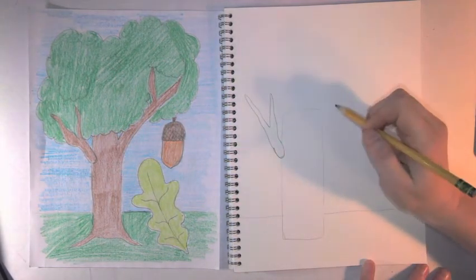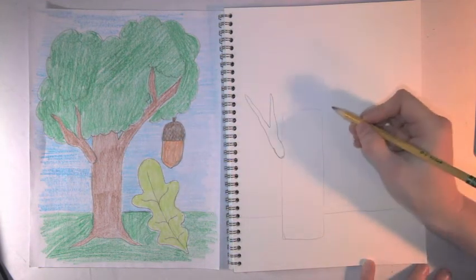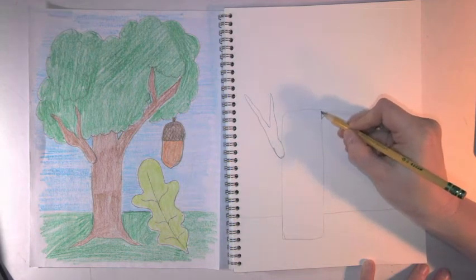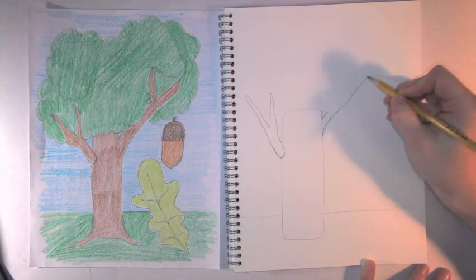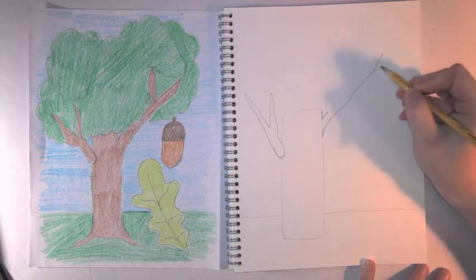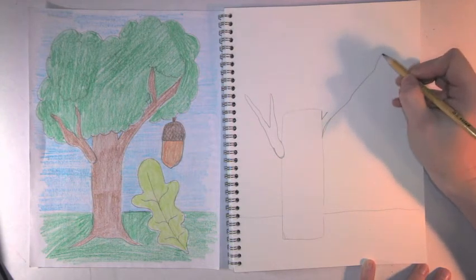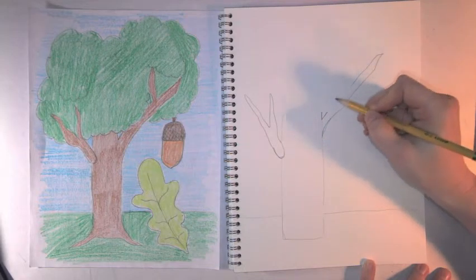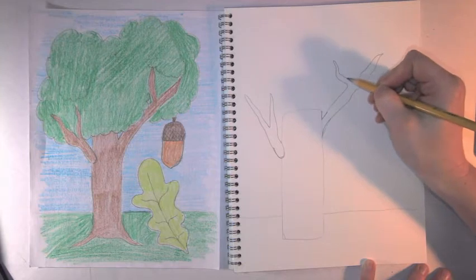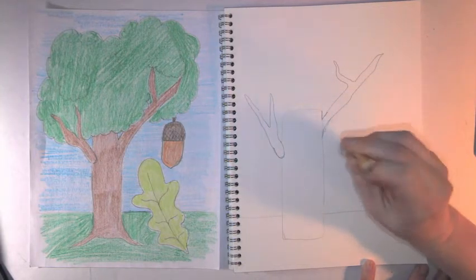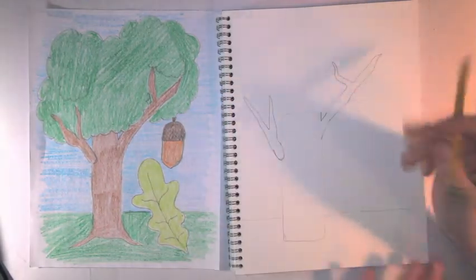And I'm going to do the same thing over here on this one, but I want you to look. There's a little bit of space. So I'm going to make a V right there, and then I'll have that tree branch come up. It's not a perfect straight line, but it's still a diagonal line. I'm going to come down, and then I'll add that other tree branch kind of going up like that. And then I'm going to erase that line right there.